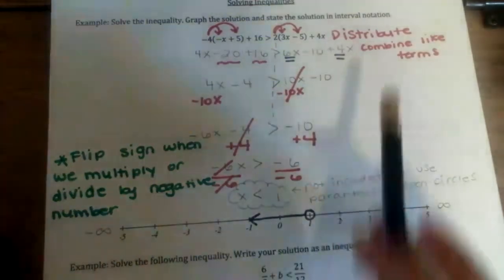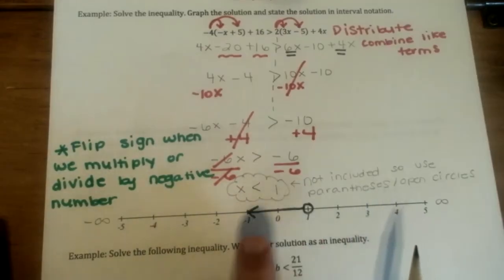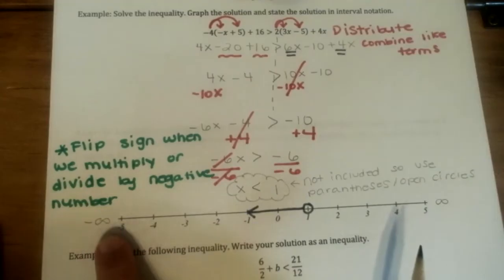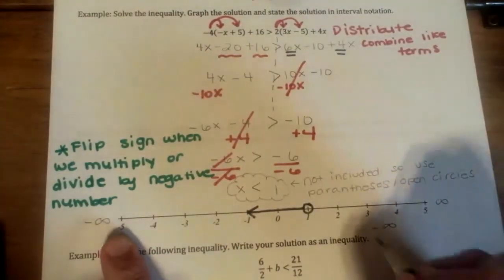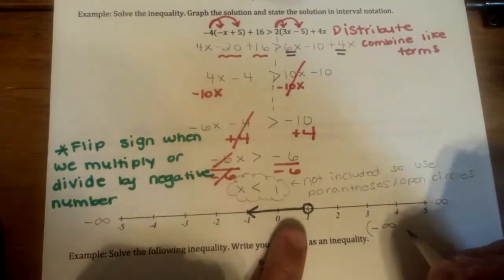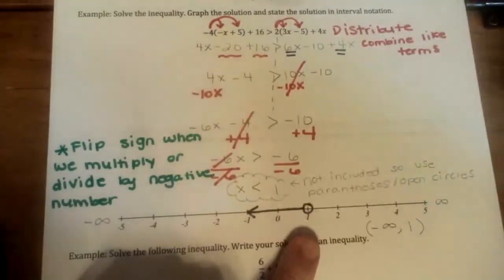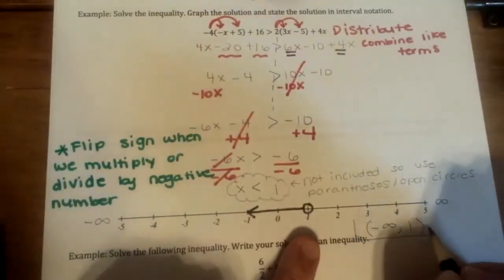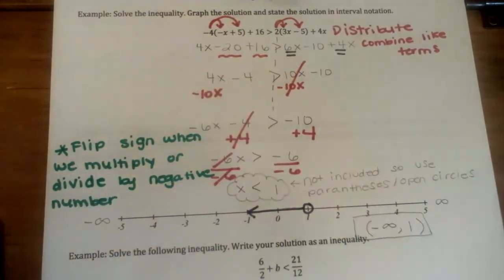So writing our answer, we graphed it. Last thing is write our answer in interval notation. Reading our graph from left to right, our graph really helps us write our answer in interval notation. The left side of my graph goes on forever towards negative infinity. We can never reach negative infinity, so we're going to use a parenthesis. And then our graph on the right-hand side stops at positive 1, open circle, so open parenthesis. So there's our answer in interval notation. Parenthesis from negative infinity, comma, positive 1, closing out with a parenthesis.